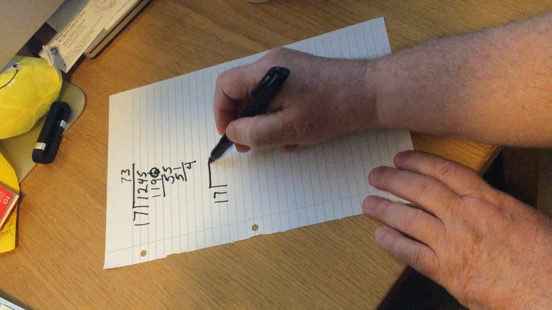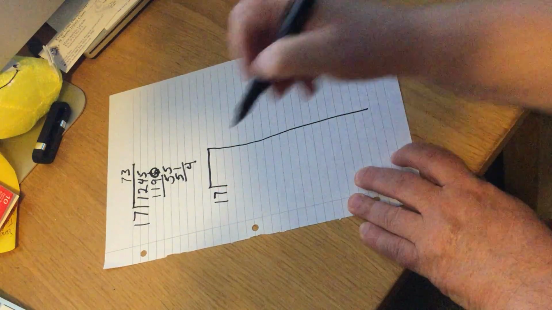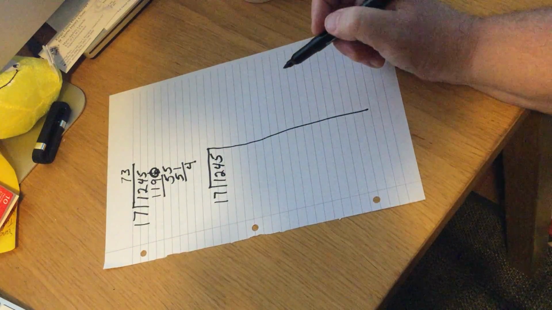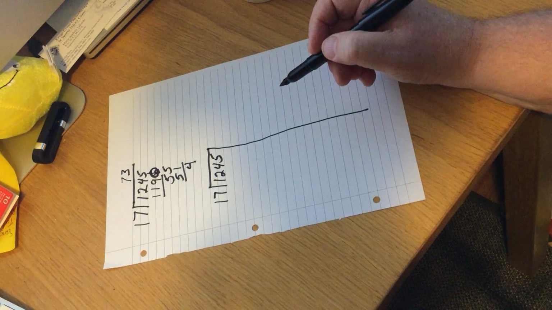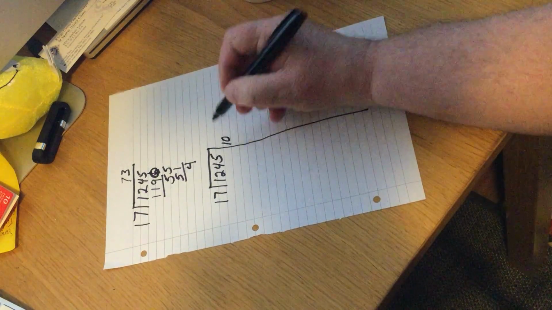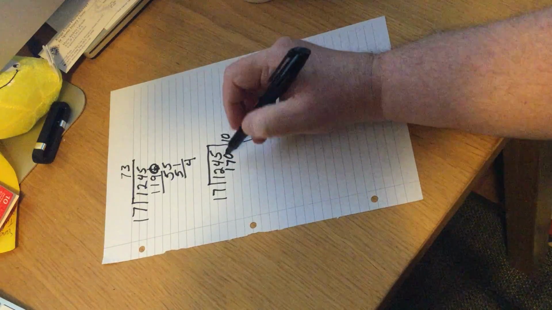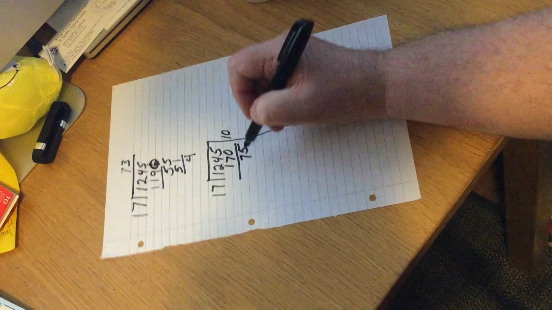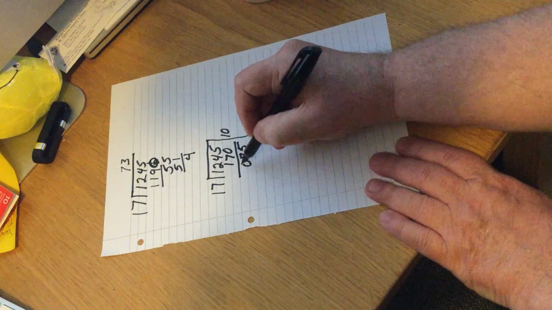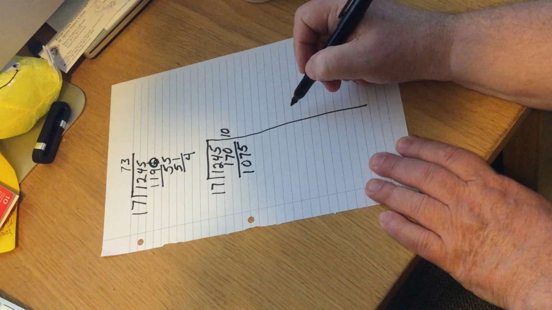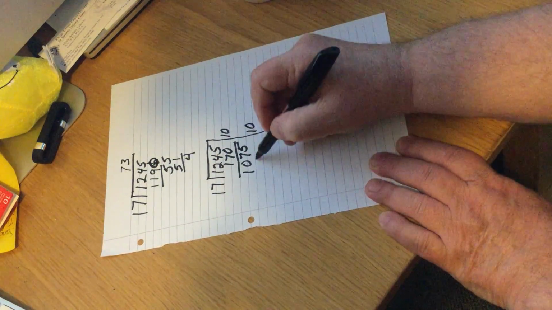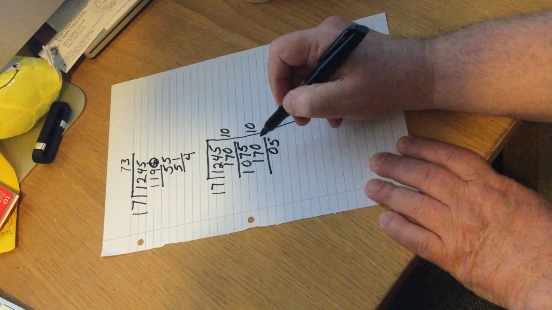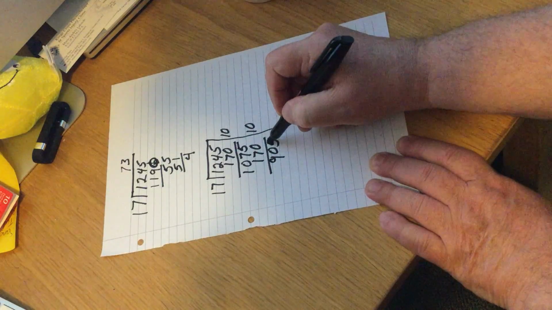17, 1,245. Well, how many groups could I take out? Well, I for sure could take out 10 groups of 17, which is 170, which is nice and easy to figure out. Can I take another group of 10? Yeah, I can. And I'm left with 905.